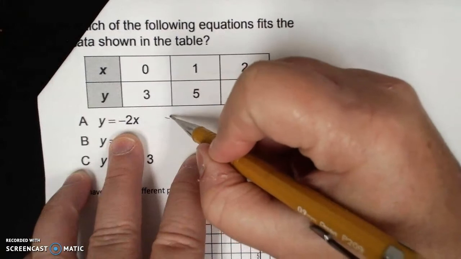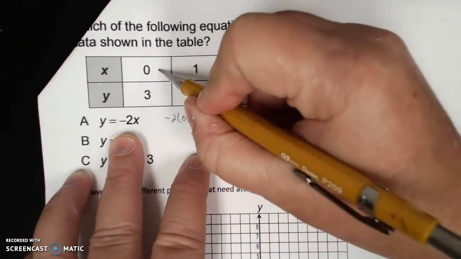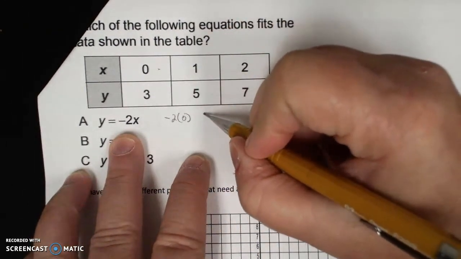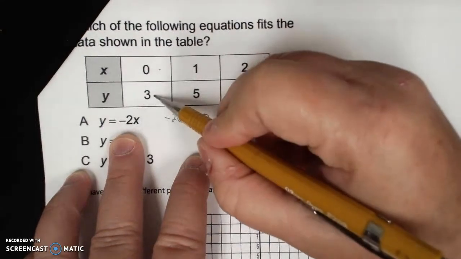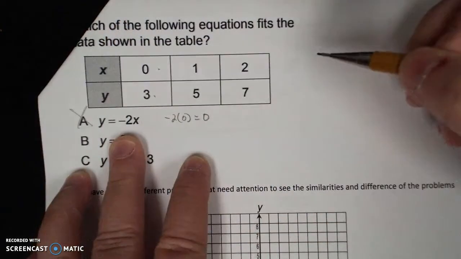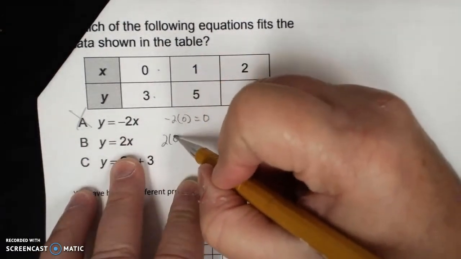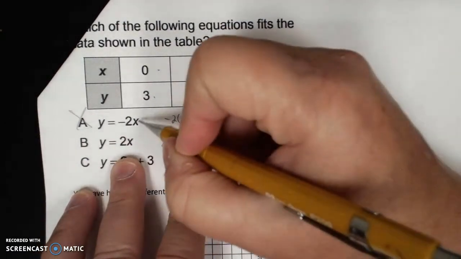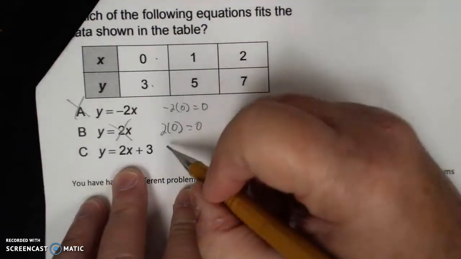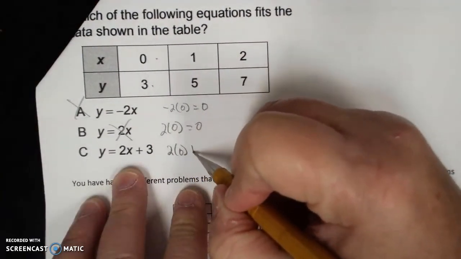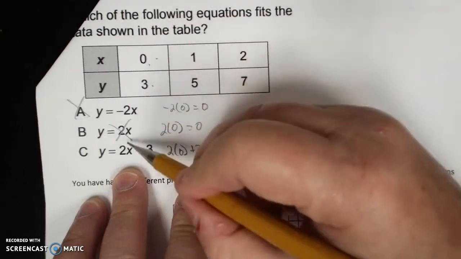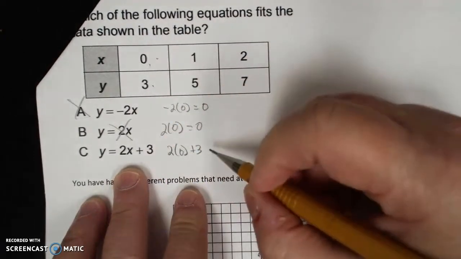So I can go -2 times 0, because that's my input. That's 0. That's not 0. That can't be it. Okay? I can go 2 times 0. That's still 0. That's not it. I can say 2 times 0 plus 3. I'm inputting here, and I'm getting out that.